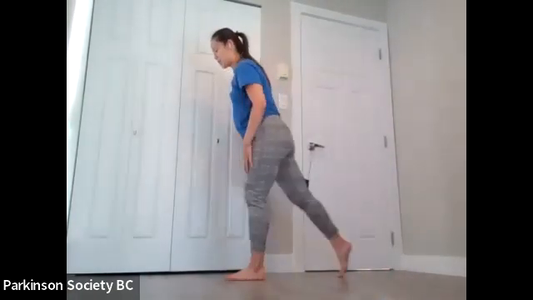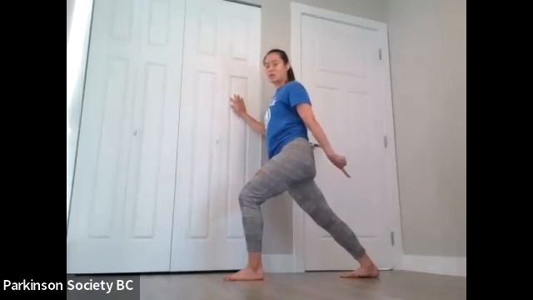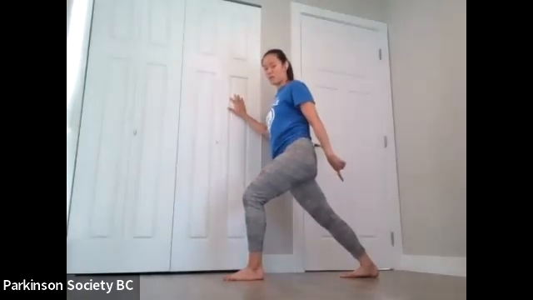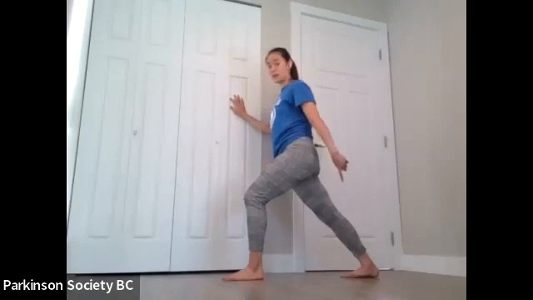Coming up, same to the other side, other leg back. Really reach that heel to the floor, the back heel to the floor. Keep that back knee straight. You should feel it in the back calf.